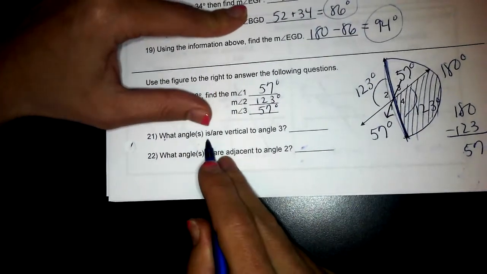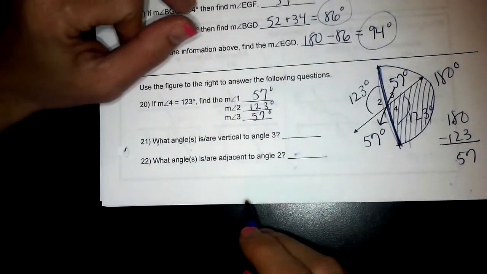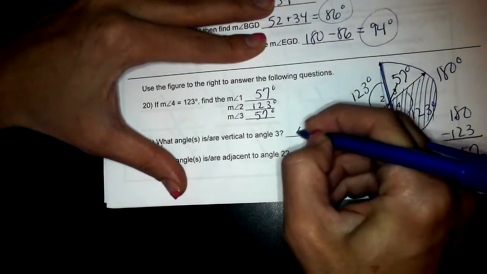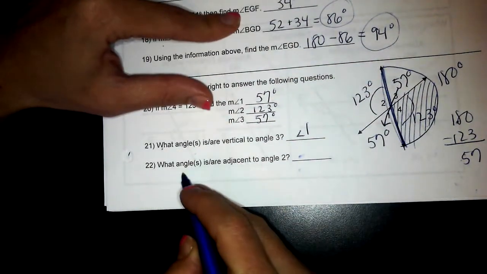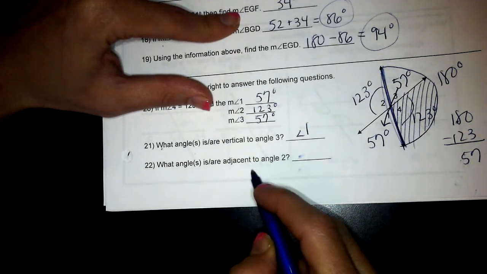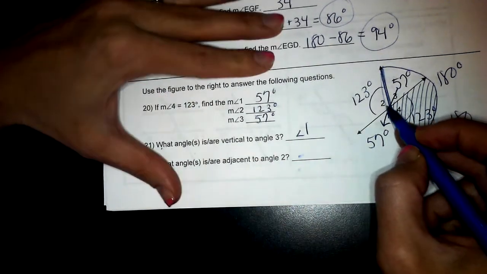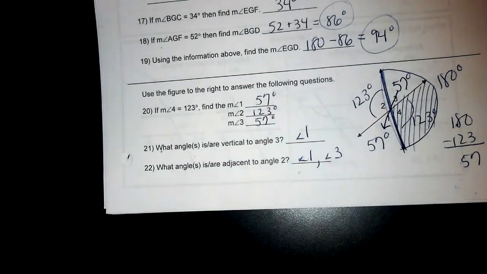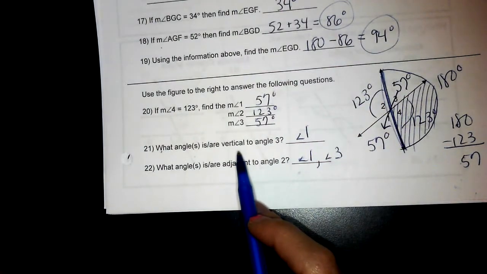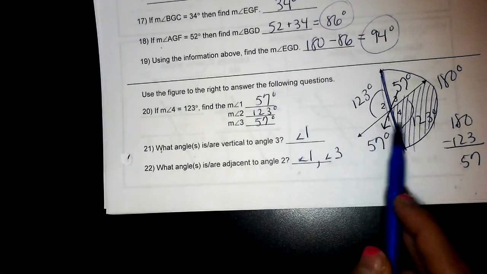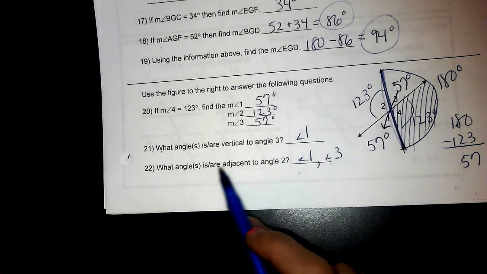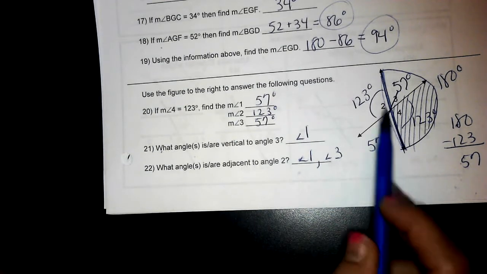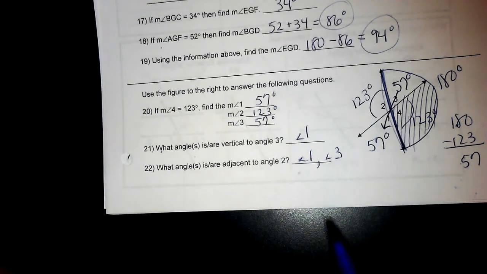So what angle is vertical then to angle 3? So I'm looking at angle 3 and I'm thinking angle 1, sitting directly across. Which angle is adjacent or sitting next to angle 2? So here's angle 2. Looks like angle 1 is sitting next to it, and also angle 3 is sitting next to it. So as far as vertical goes, sitting across, we have angle 1 being directly across from 3, and then who's sitting next to angle 2? Here's one next to it. There's one next to it as well. Okay, so there's your difference between vertical and adjacent. Adjacent is next to, vertical is across.